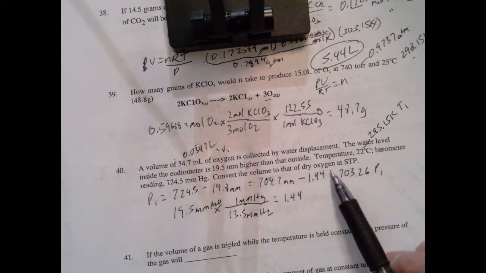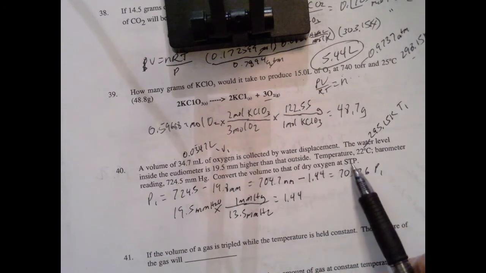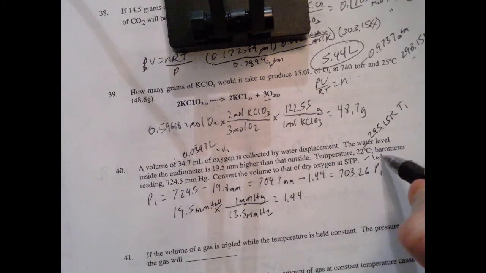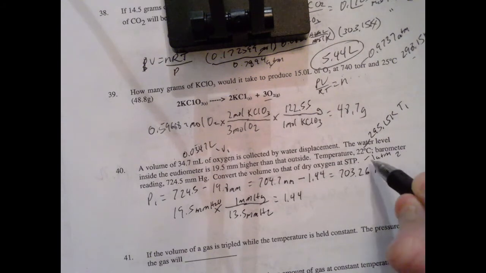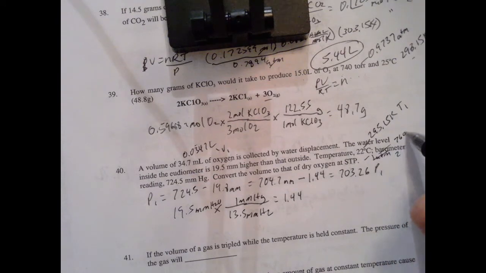Alright, so then we're changing that to convert the volume to that of dry gas at STP. So at STP we have 1 atmosphere and 273. Actually, I'm going to go with the millimeters of mercury here. 760 millimeters of mercury and 273.15 Kelvin.